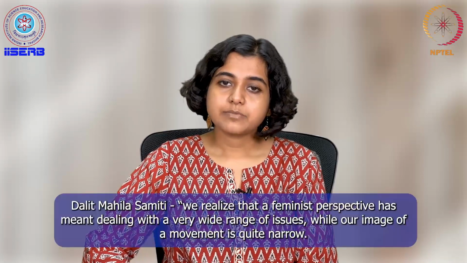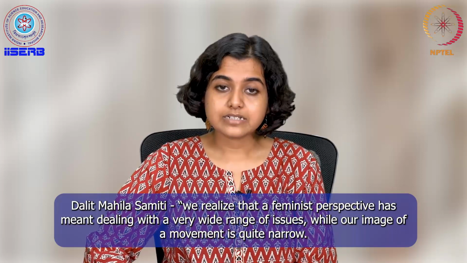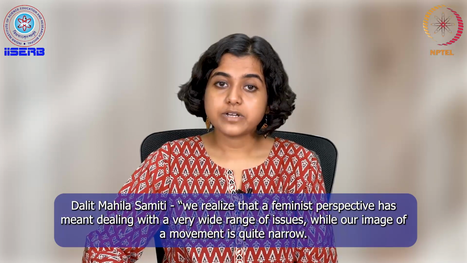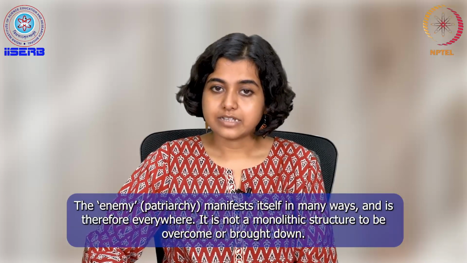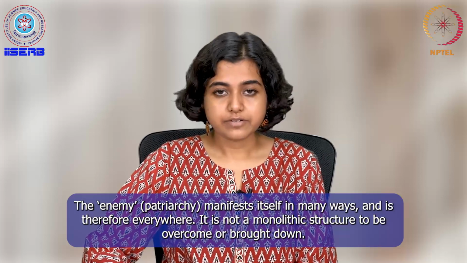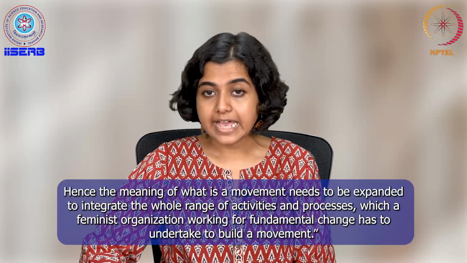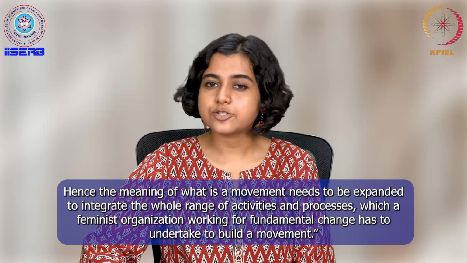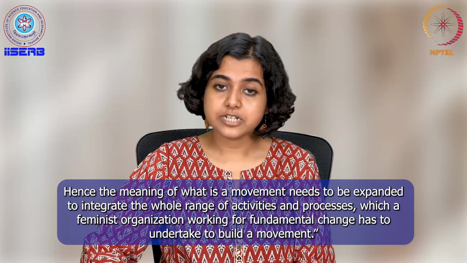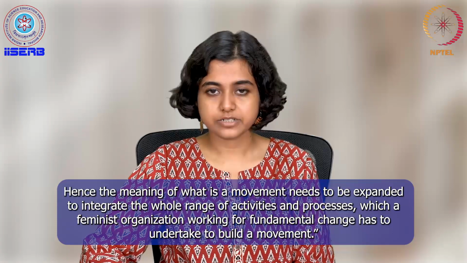As the report by Dalit Mahila Samiti reads, "We realize that a feminist perspective has meant dealing with a very wide range of issues. While our image of a movement is quite narrow, the enemy, that is patriarchy, manifests itself in many ways and is therefore everywhere. It is not a monolithic structure to be overcome or brought down. Hence, the meaning of what is a movement needs to be expanded to integrate the whole range of activities and processes which a feminist organization working for fundamental change has to undertake to build a movement."